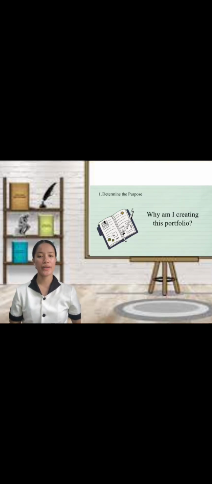Let us first talk about determining the purpose. Before making a portfolio, we should ask ourselves why I am creating this portfolio. A portfolio can have different purposes.